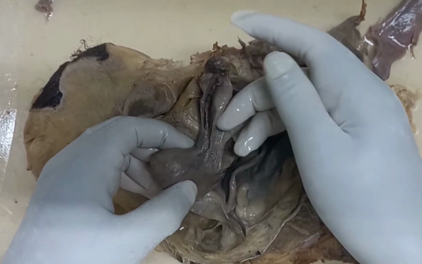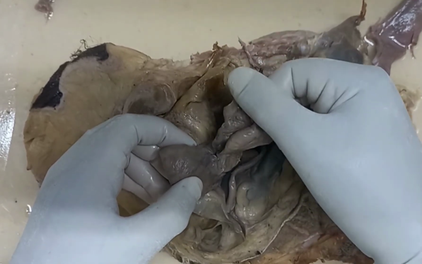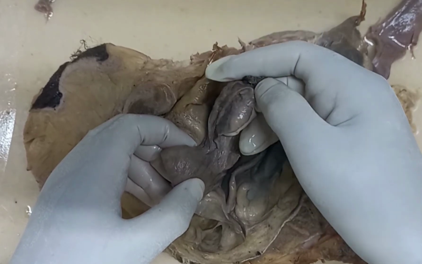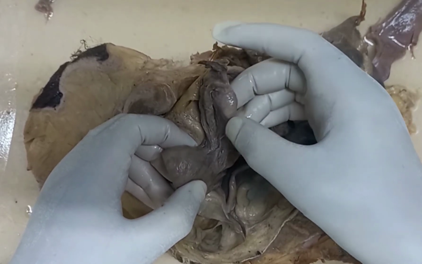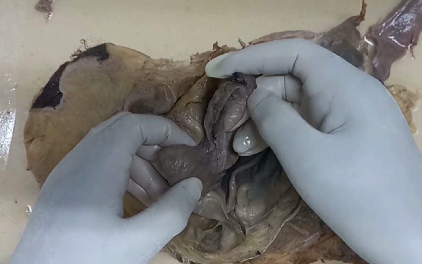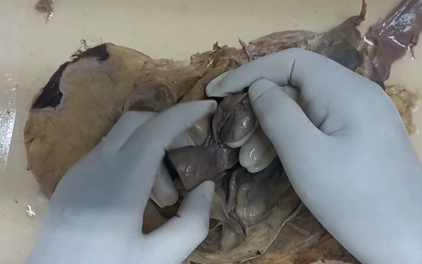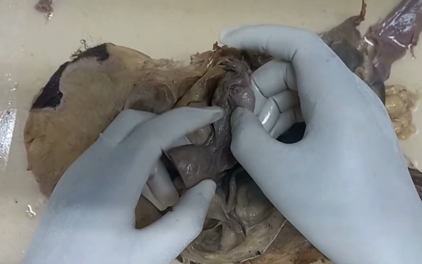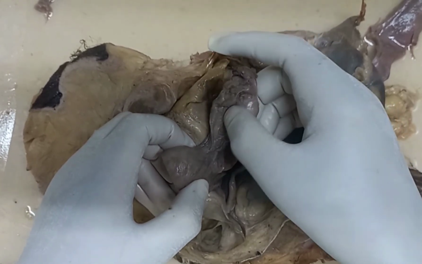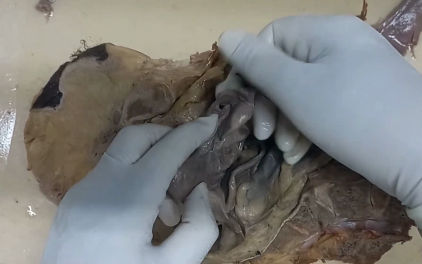Now the last question may be: what are the functions of the ovary? You may say that since it is a gonad, a female gonad, its function is to produce every month an ovum, which is the female gamete. During the reproductive life, from puberty to menopause, it is producing the ovum each month. And the second function of the ovary is to produce hormones.